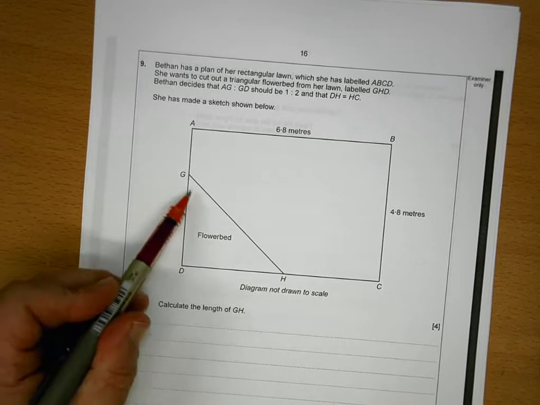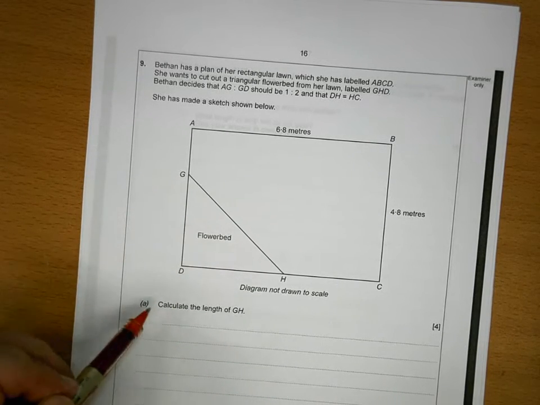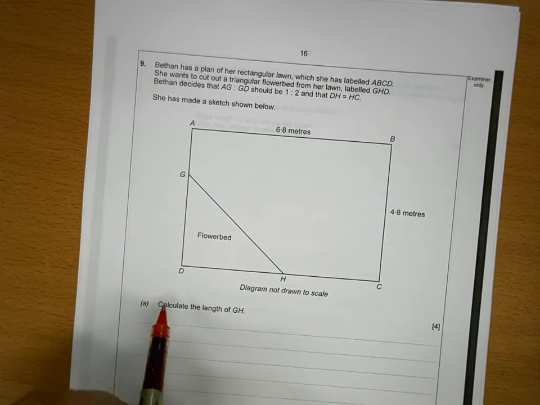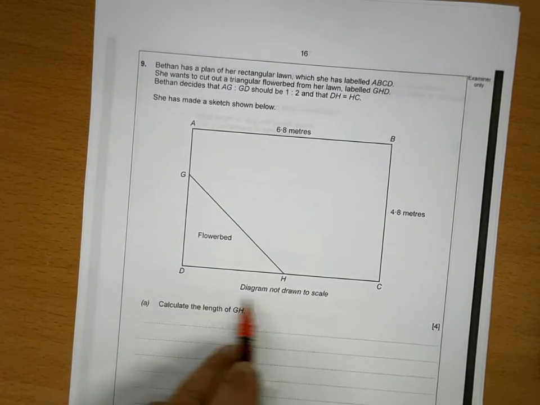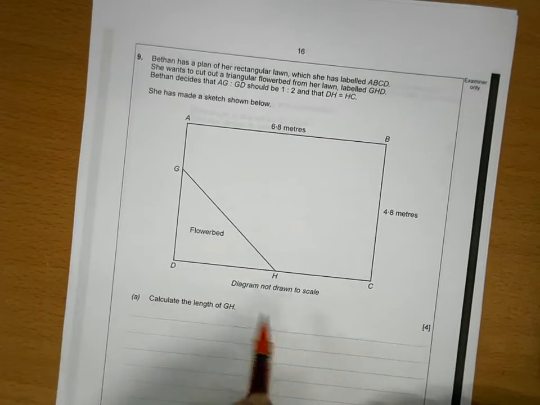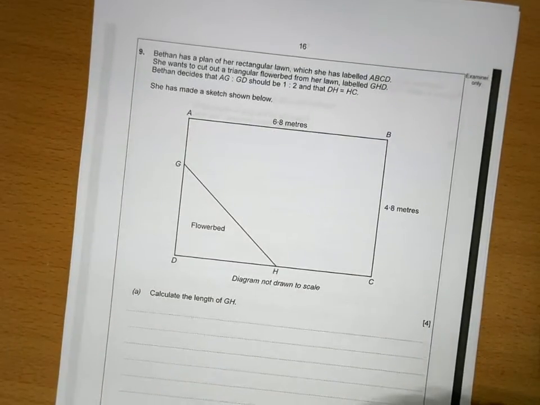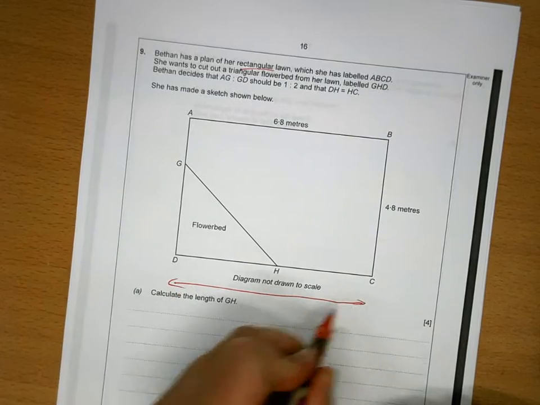So we've got to work out what that diagonal is. I'm seeing a right angle triangle. This is in the last part of the paper, so I'm thinking Pythag or trig. But at the moment I can't do anything because I don't know any of the sides. It's telling me that the distance from A to B is 6.8, and they're telling me it's a rectangle, so that means that this side is also 6.8.